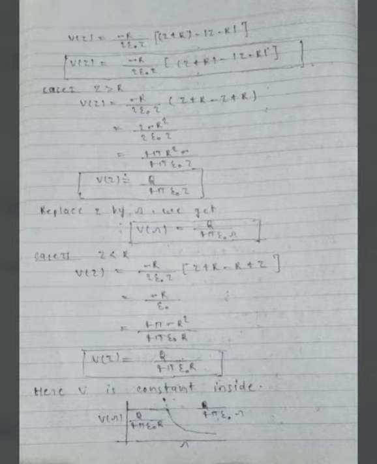Inside I get, for 1 it becomes z minus r whole square, with this minus sign that will come later. So, modulus z minus r, and here I get modulus z plus r. This is already a positive quantity. That is my answer. So, let us see what this answer is. This answer is V of z is equal to sigma r over 2 epsilon 0 z times z plus r minus modulus z minus r.